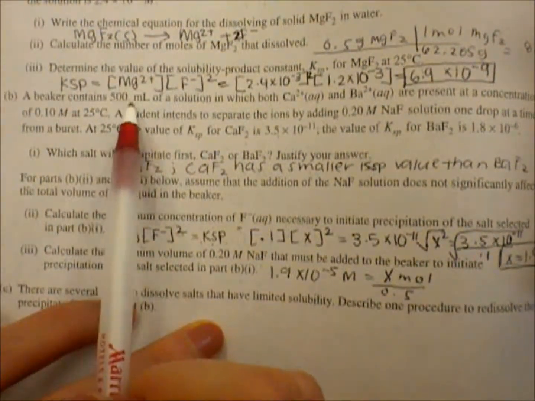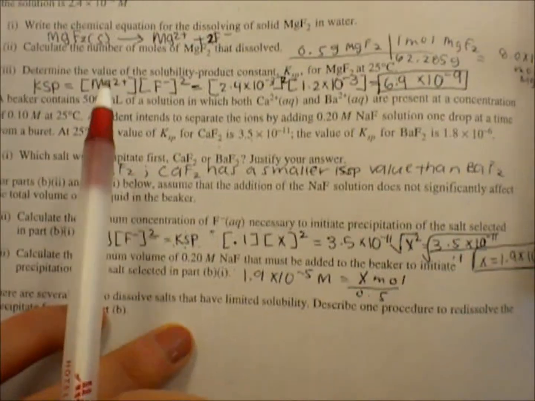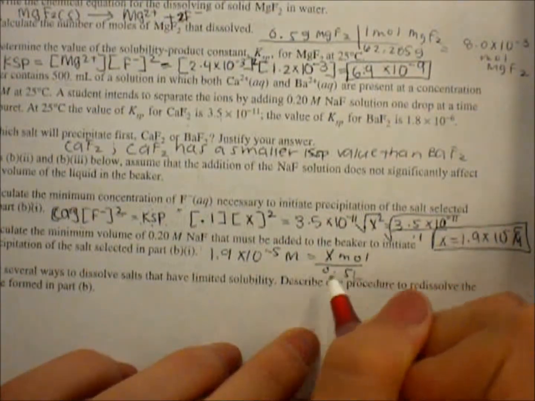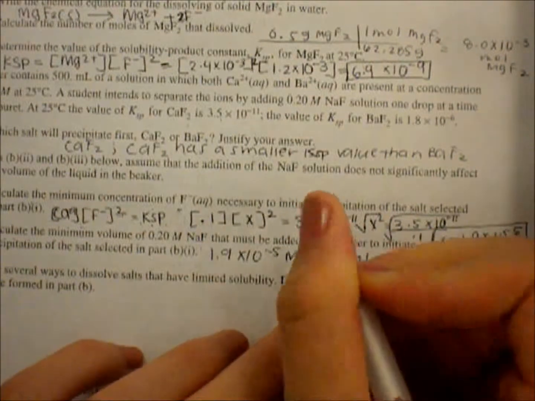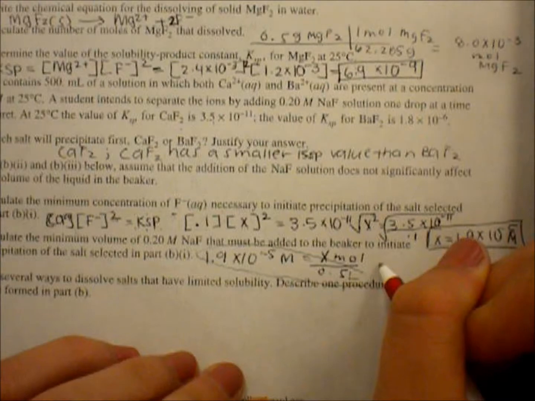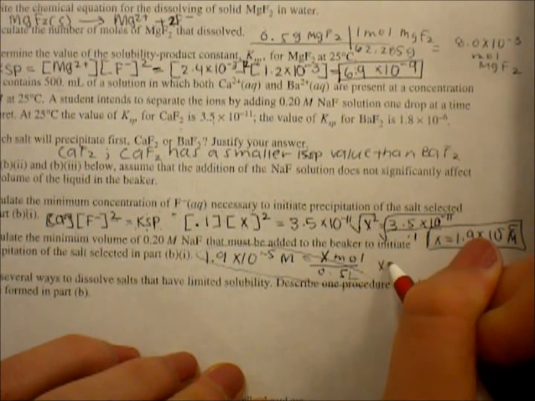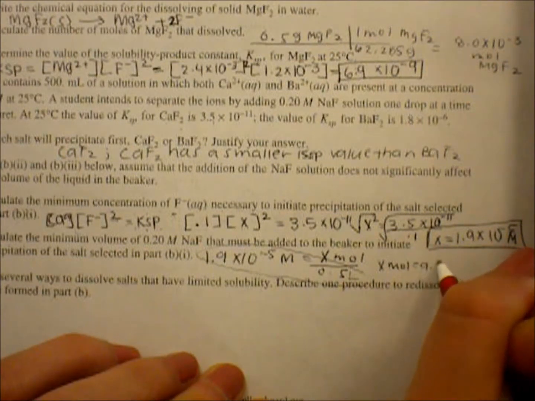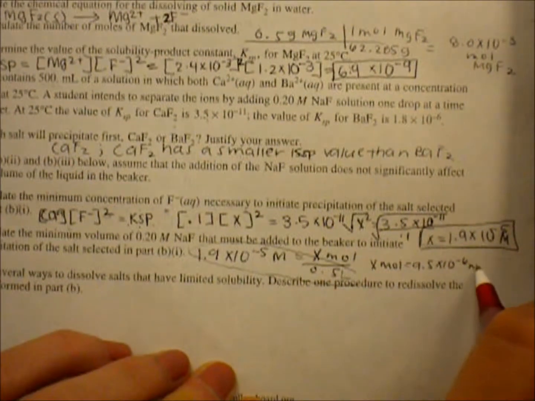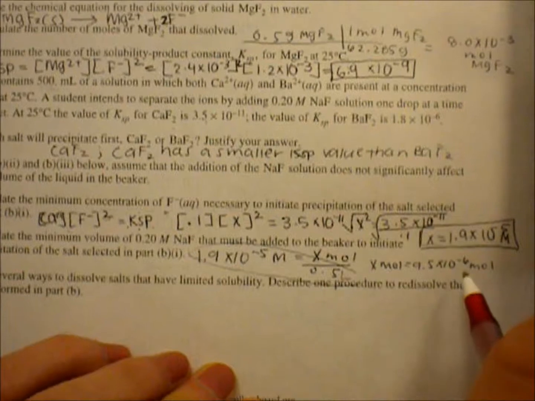Up here it says 500 milliliters, so we know that we have 0.5 liters. Once we have this equation, we can solve for x by cross-multiplying. So your x moles should be 9.5 times 10 to the negative 6. And this is your moles needed.